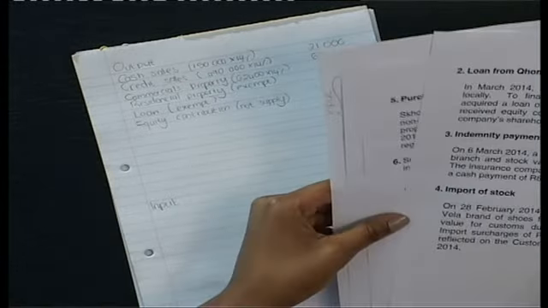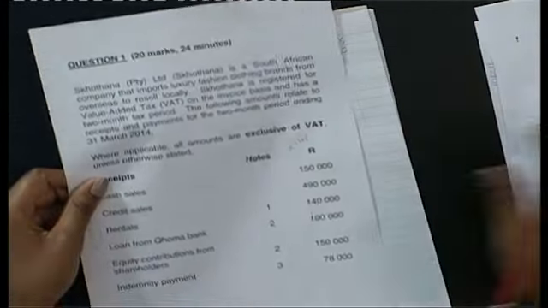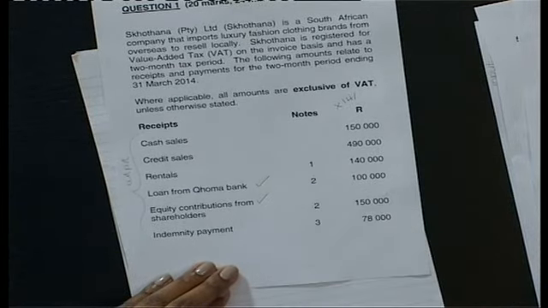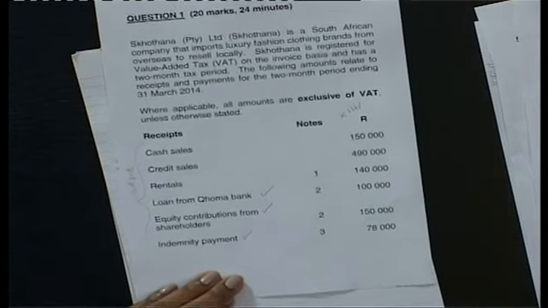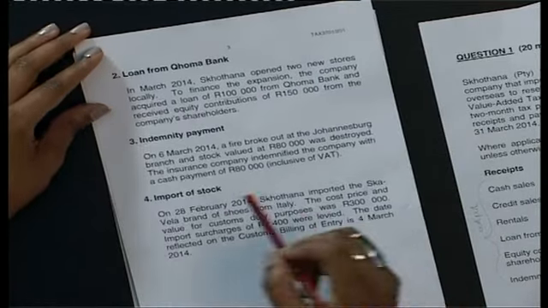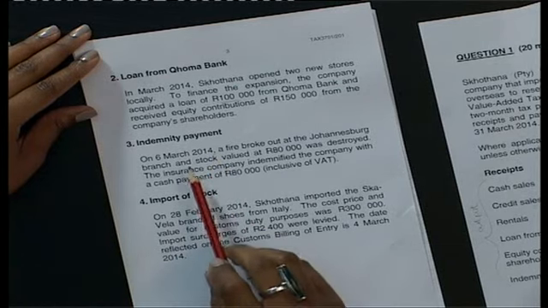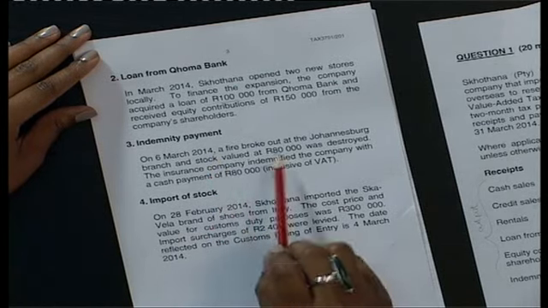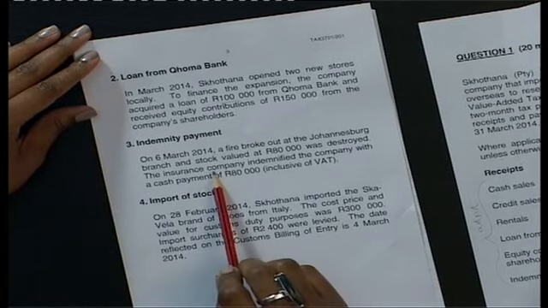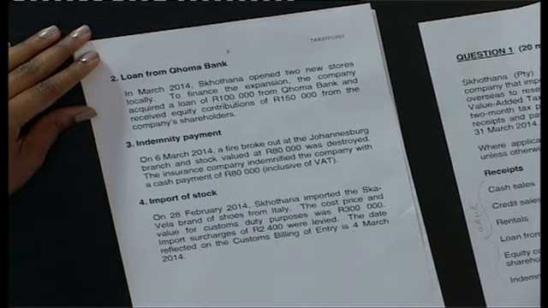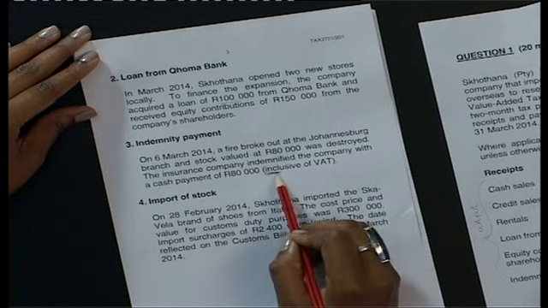Now we go back to our table. We've already dealt with loan from bank and the equity contributions. Now the next part is the indemnity payment. Let's refer to Note 3 to see what it says. Note 3 says, on 6 March 2014, a fire broke out at the Johannesburg branch and stock valued at 80,000 was destroyed. The insurance company indemnified the company with a cash payment of 80,000, inclusive of VAT.